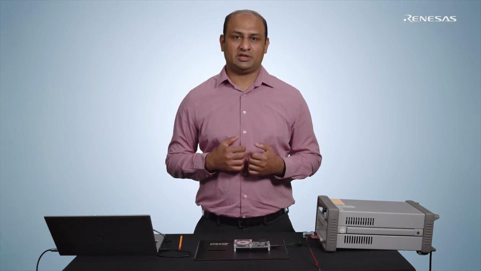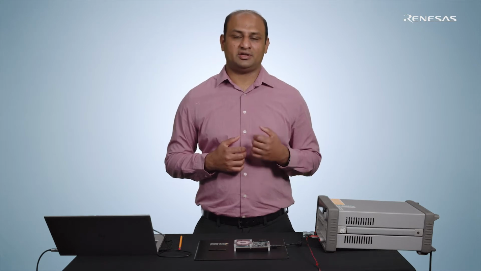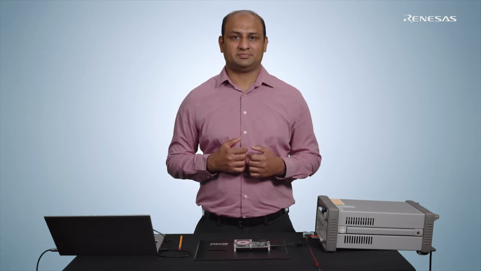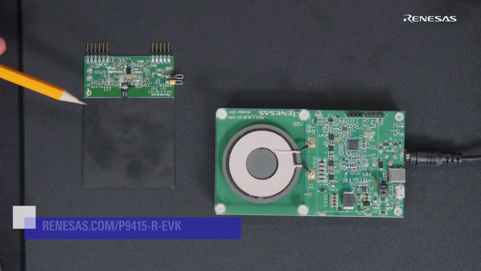P9415-R can be used in a 15-watt smartphone application or in any other industrial or medical applications. P9415-R can be paired with P9243-GB to make a complete 15-watt system. Here is the P9415-R reference design.